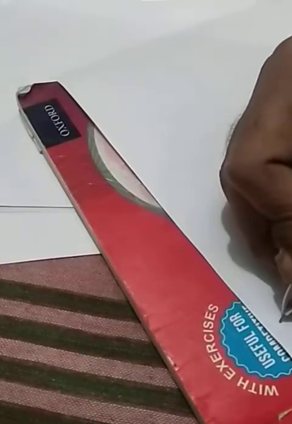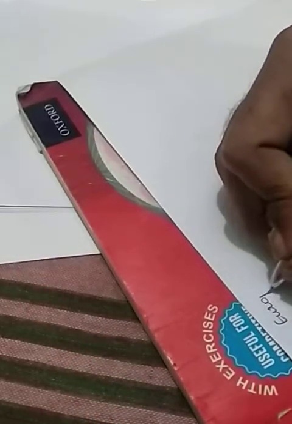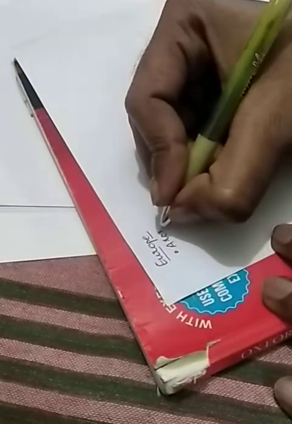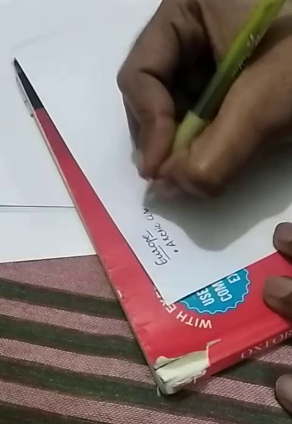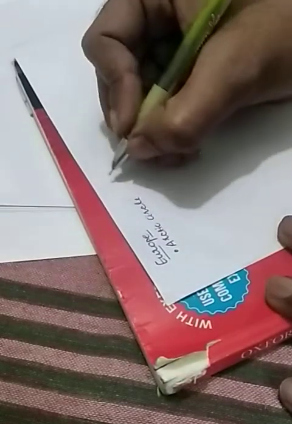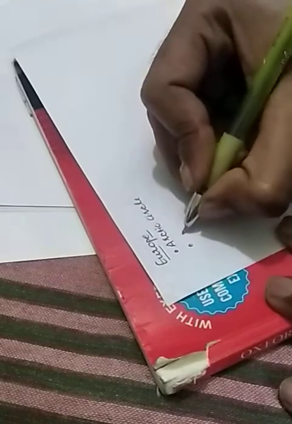Now the second continent is Europe. Separated from Asia by Ural Mountains, we have seen Arctic Circle passes through this. On 3 sides, it is bounded by water bodies.